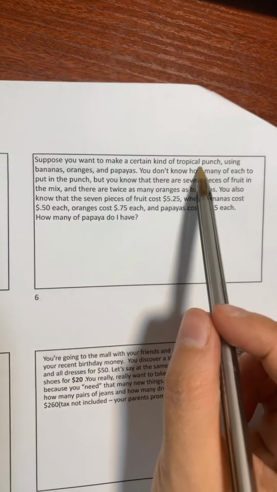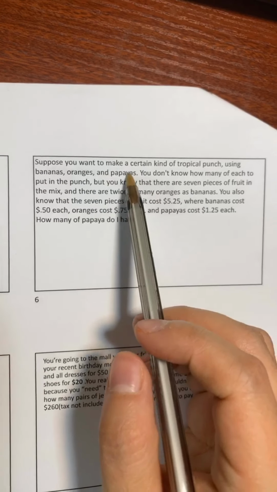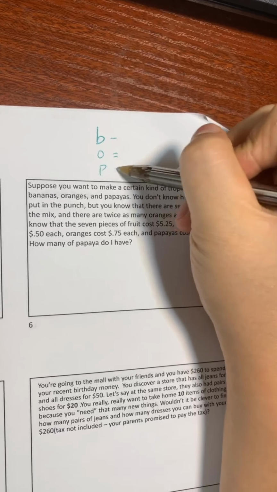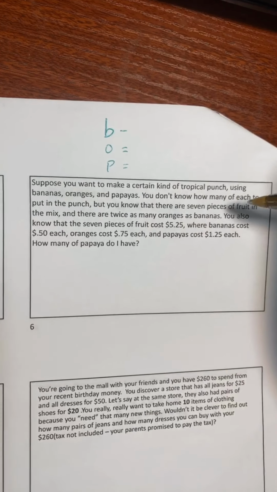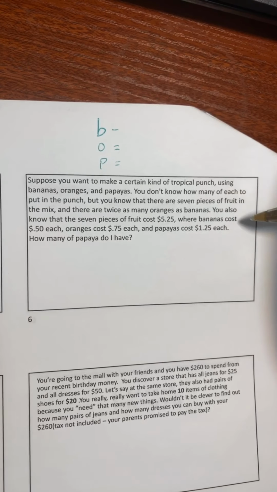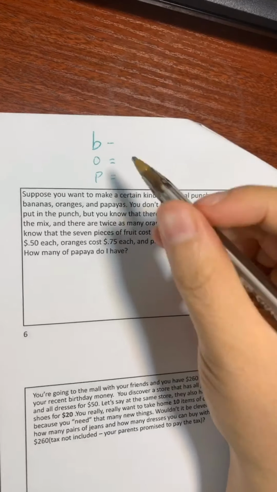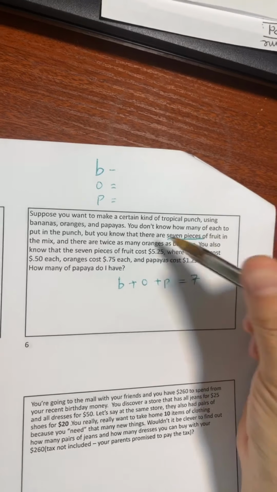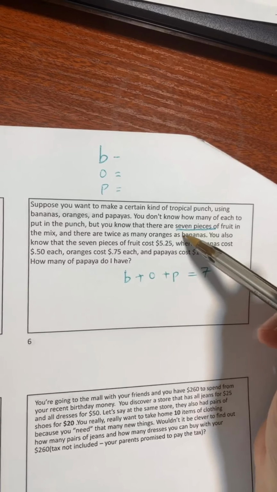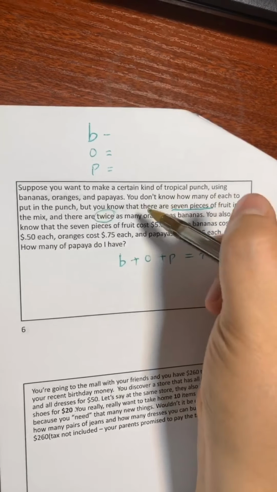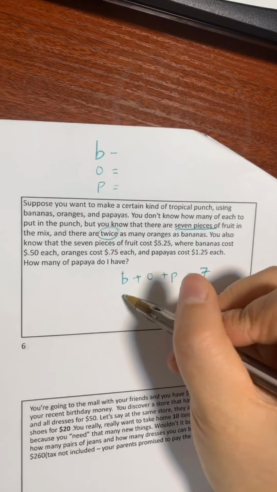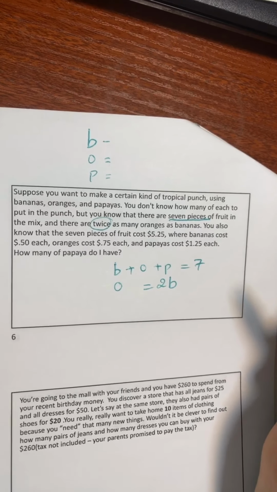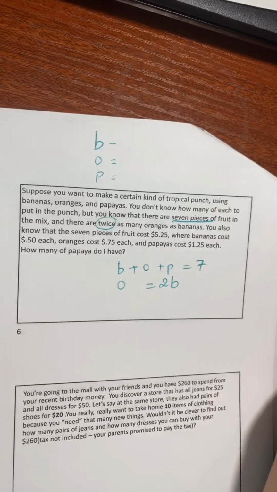We want to make tropical punch using orange, banana, papaya. So let's do B for banana, O for orange, and P for papaya. All right, 3 things right here. There are 7 pieces of fruit in the mix, so the 7 all together we have bananas plus oranges plus papaya equals 7 pieces, and then there are twice as many oranges as bananas. Twice means 2 times. 2 times of oranges is more than banana, so we have oranges equals 2 times of bananas, okay, which means the number of banana is just half.